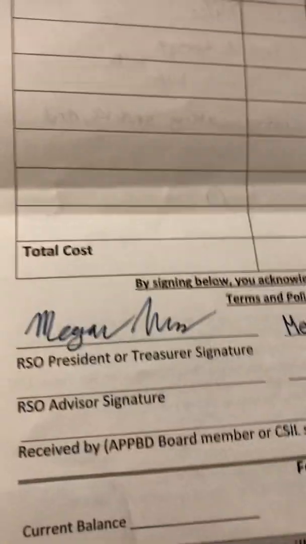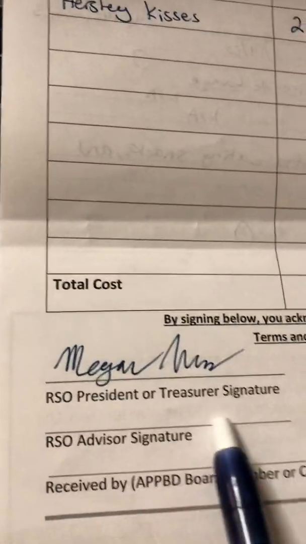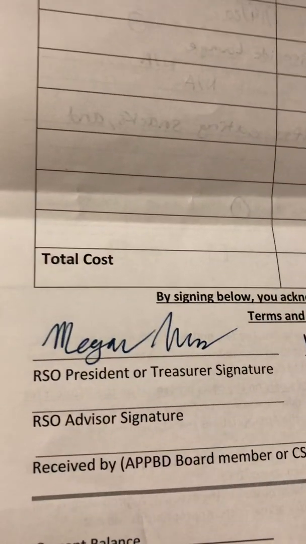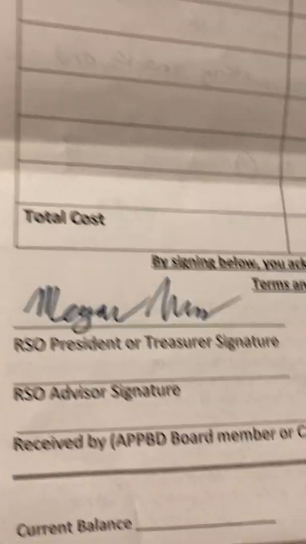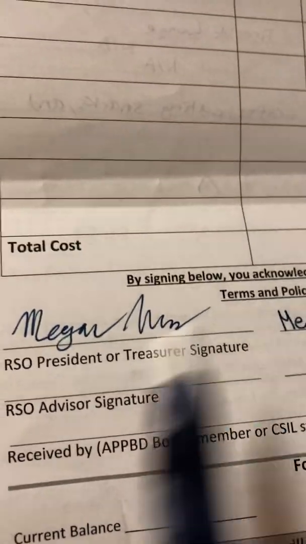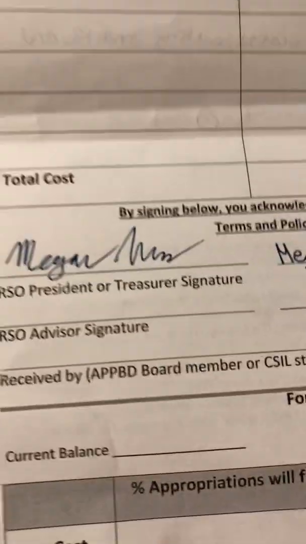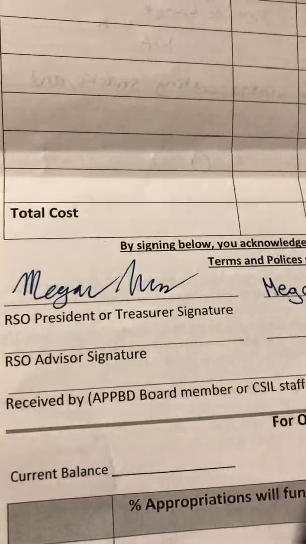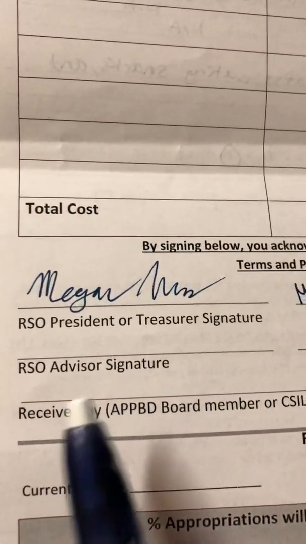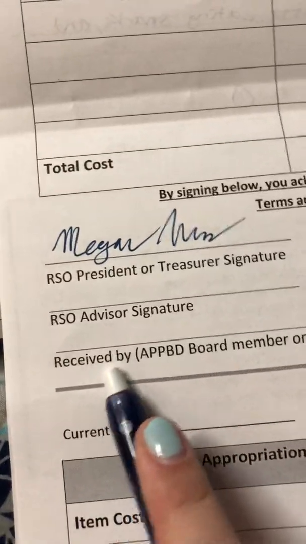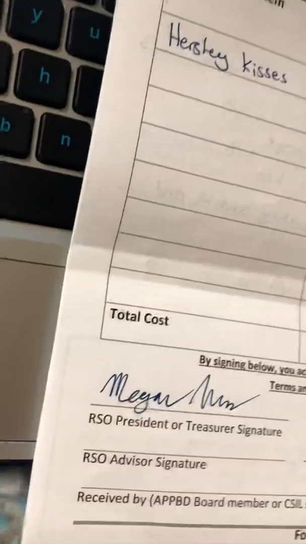Okay, so you'll probably have to get my signature on this. I can sign these forms in advance and give them to you guys, so you don't have to run and get my signature. Our advisor is Heidi Fritz. I'll give you her office hours and stuff like that, so you have to get her signature, and then printed name and stuff, and then received by the board. You don't have to worry about that.